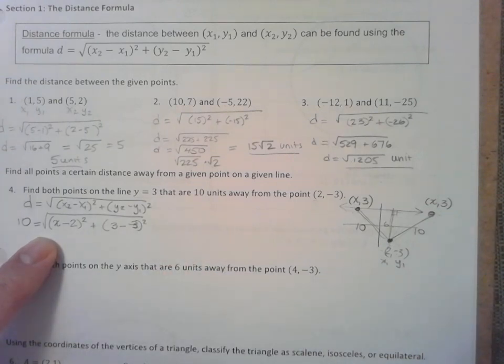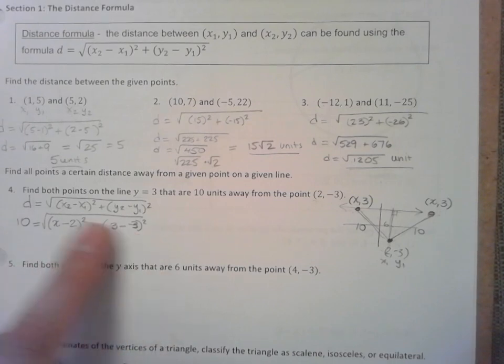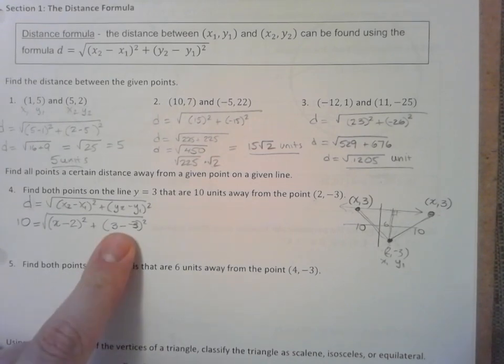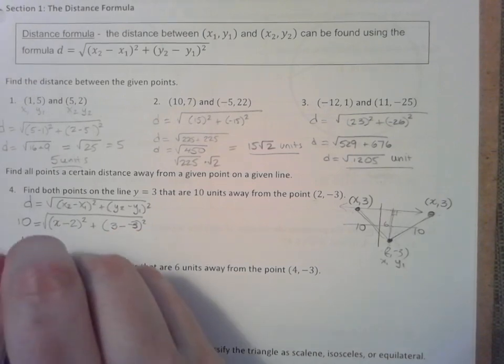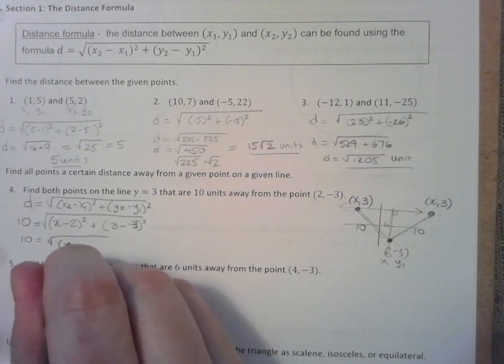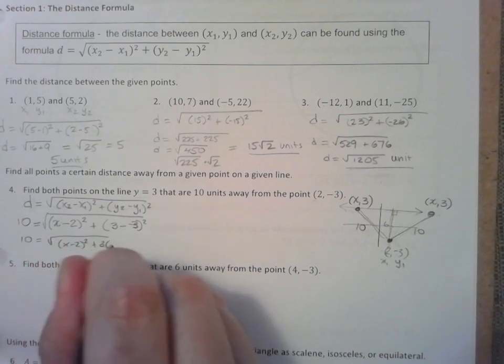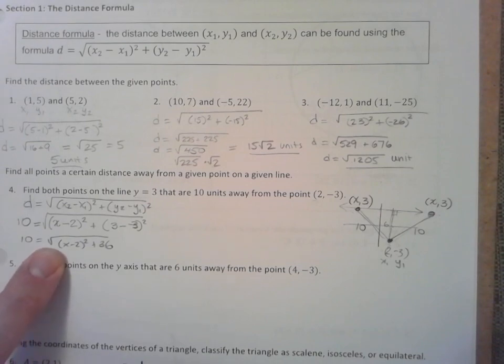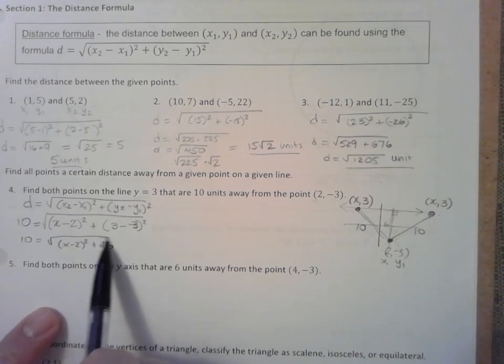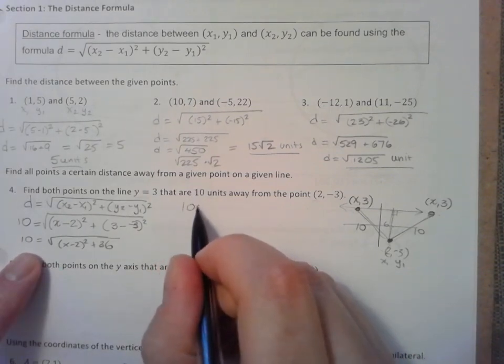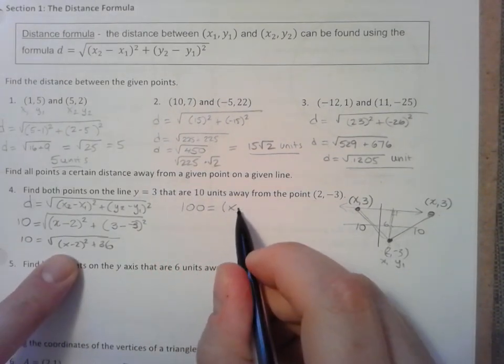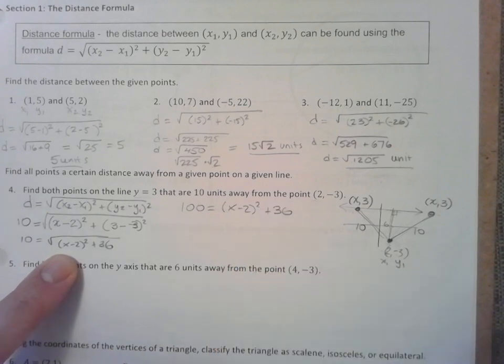So I filled out this formula as best as I can, and I only have one variable. What I can do is simplify this expression and solve for x. First thing I'll do is simplify: 3 minus a -3 is 6, and 6 squared is 36. Next, to solve for x, I'm going to get rid of this radical, so I'm going to square both sides. 100 equals the quantity x minus 2 squared plus 36.